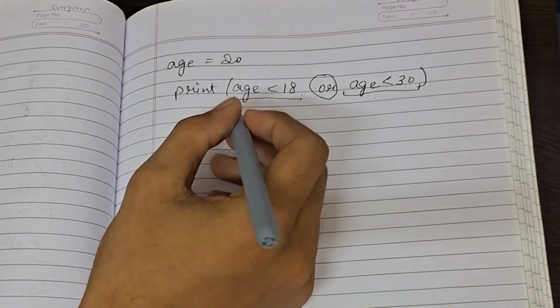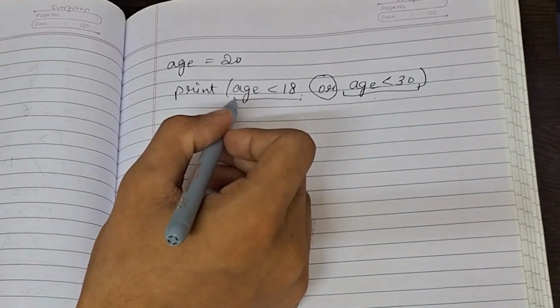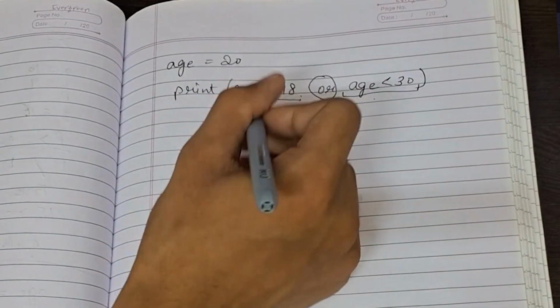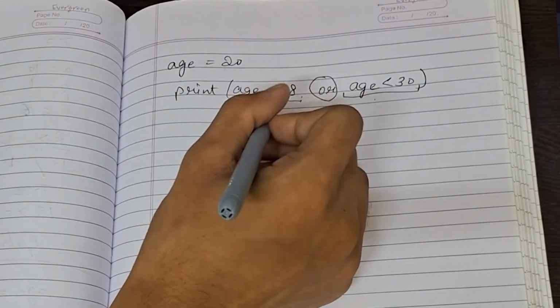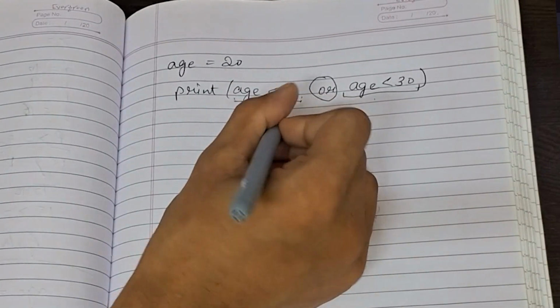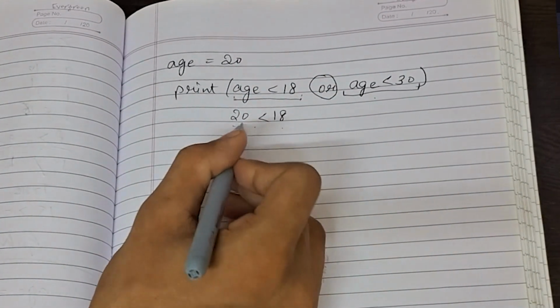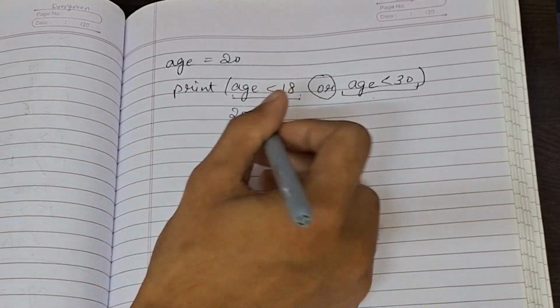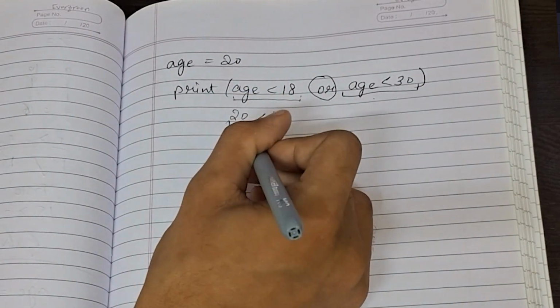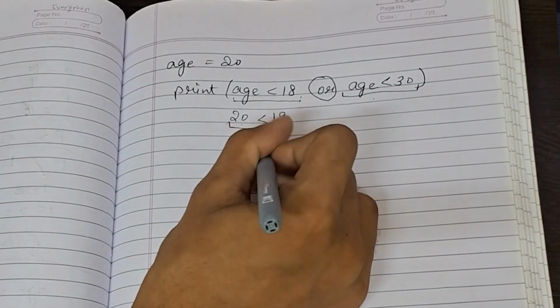So what is happening here? What is the value of age? Age is 20, so we will write 20 here. Less than, we are having 18 here. Is 20 less than 18? That is not true. So what will be the output of this? The output will be false in this case.